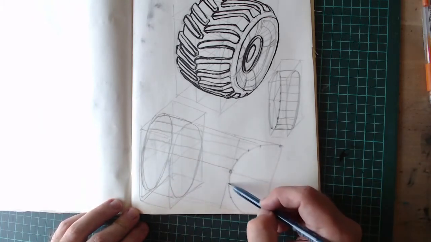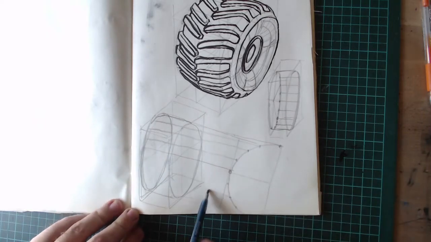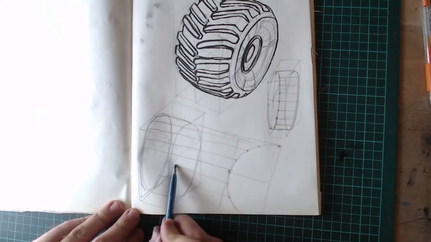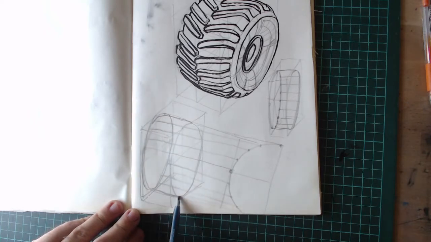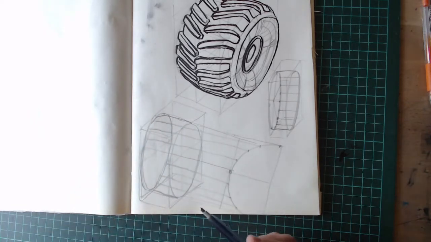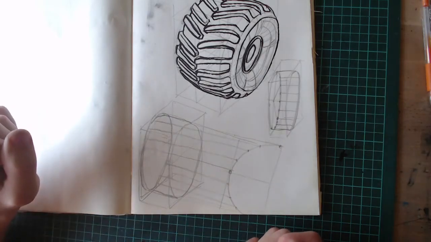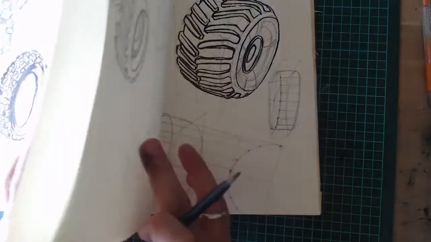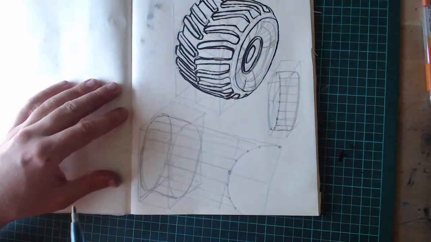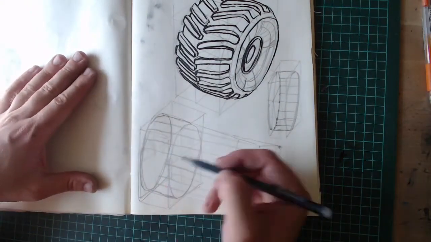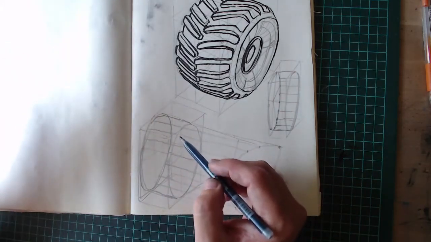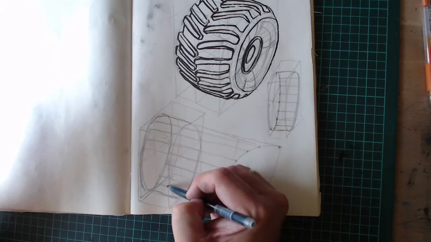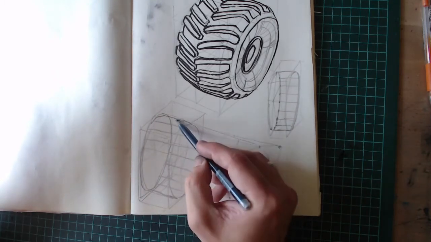this wheel. This will be like this. Draw two more. Oops.